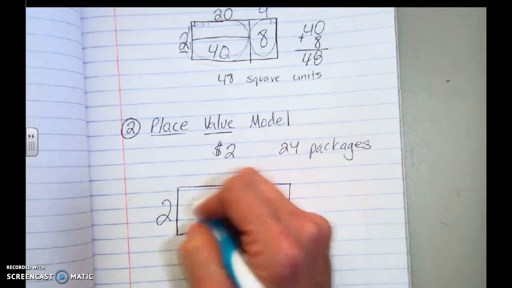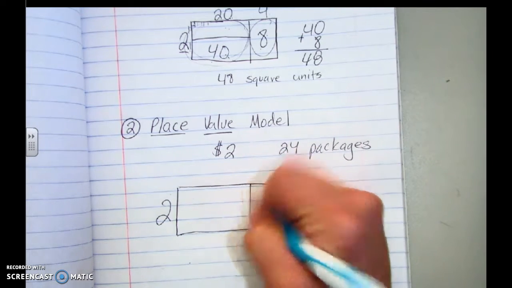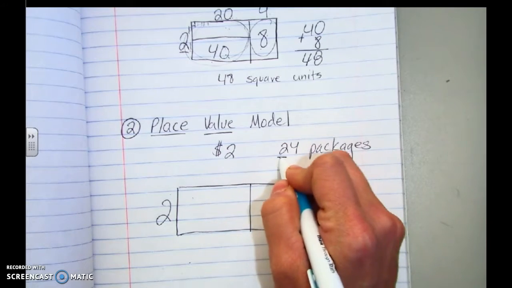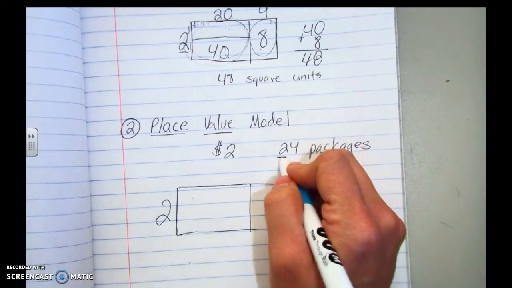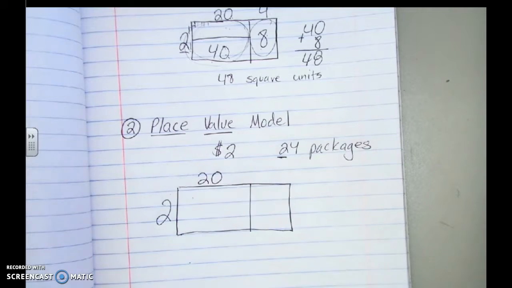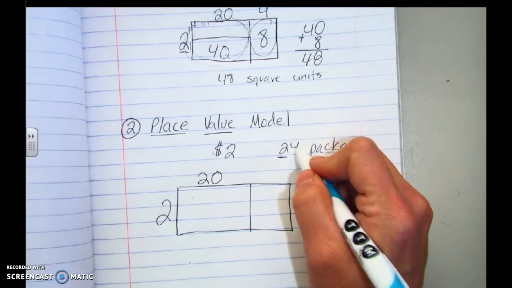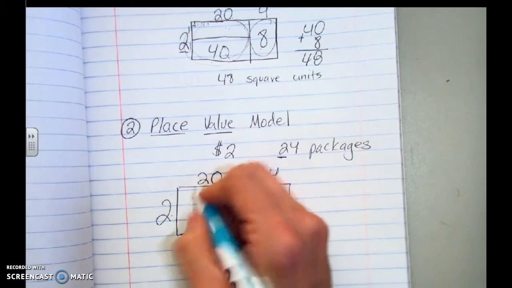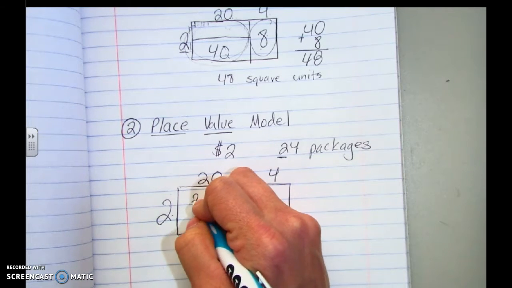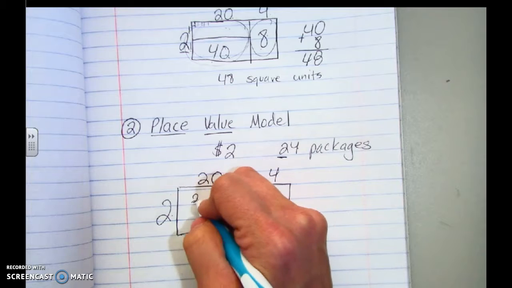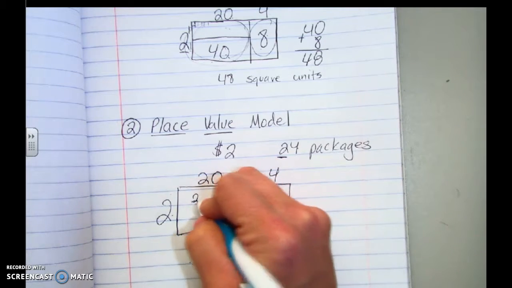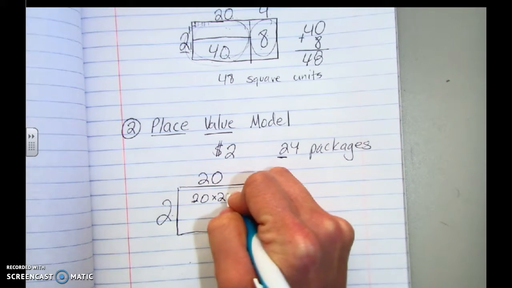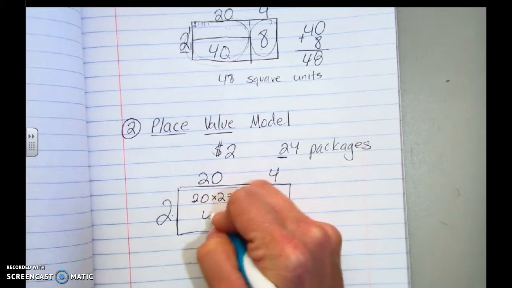In this case, the only digits I'm breaking it into is the tens value for the 2. There are 2 10s, but I have to put that 0 there, and 4 1s. And I'm writing out my equation. I get 20 times 2, which equals 40.